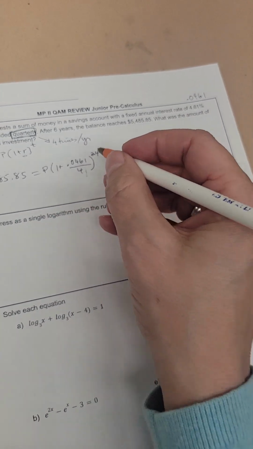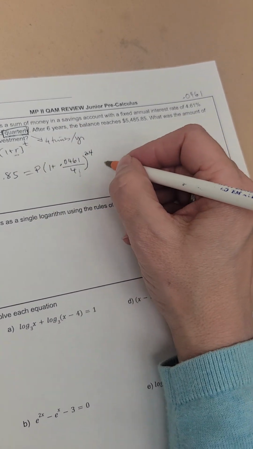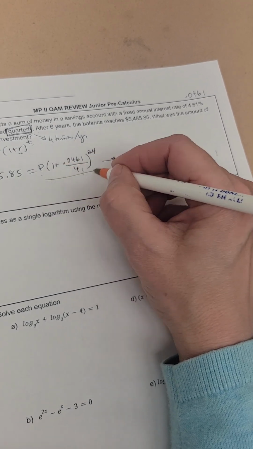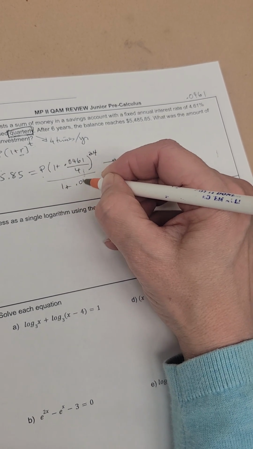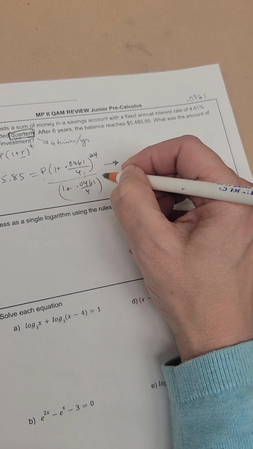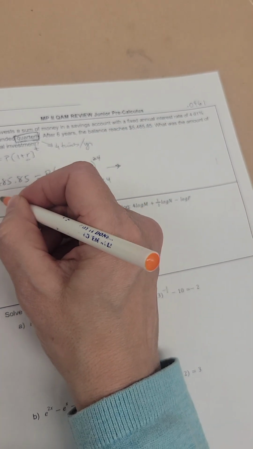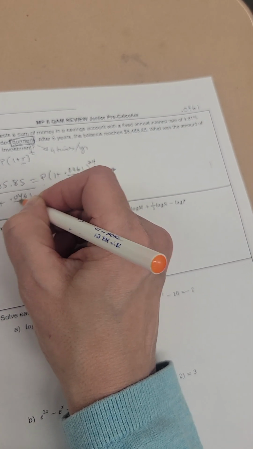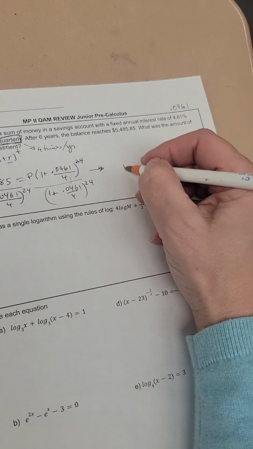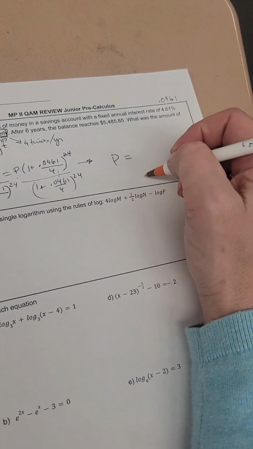So you don't have to put that in your calculator yet, right? You're looking for P. So divide by this on both sides. Okay, and then put that in your calculator and see what you get.